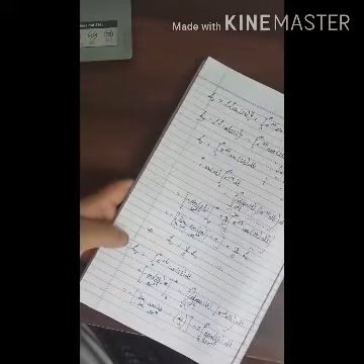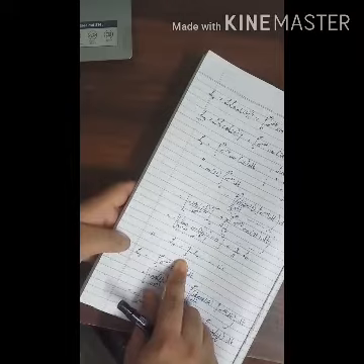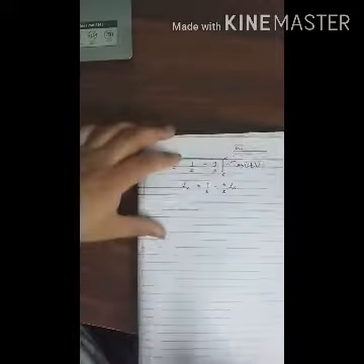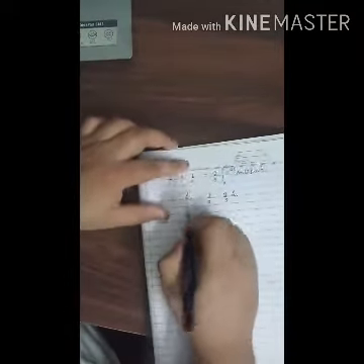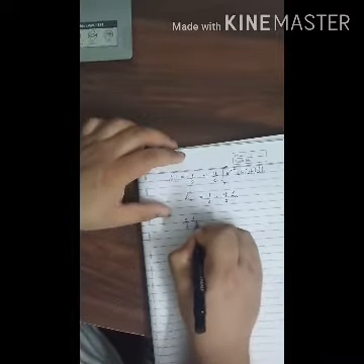So we do know that L_s equals 2 upon s times L_c, so we are going to replace L_c with s upon 2 times L_s.